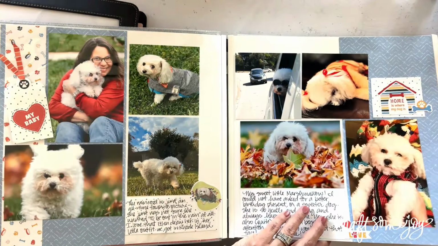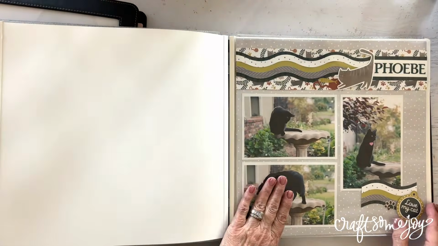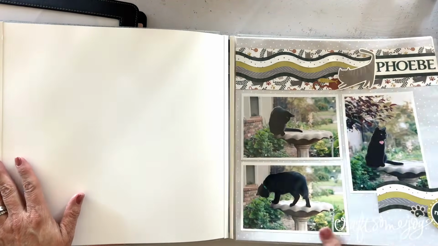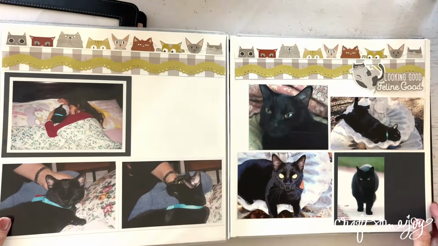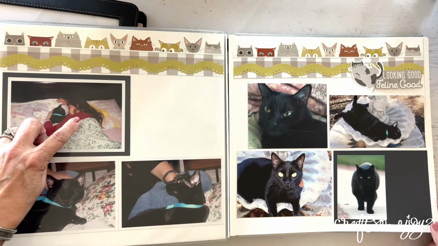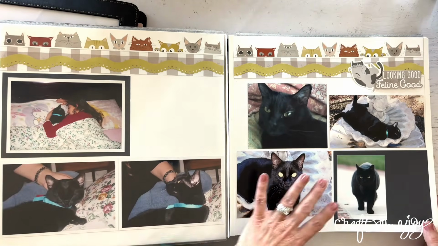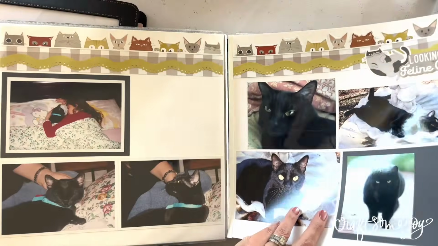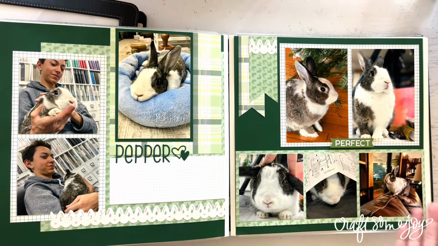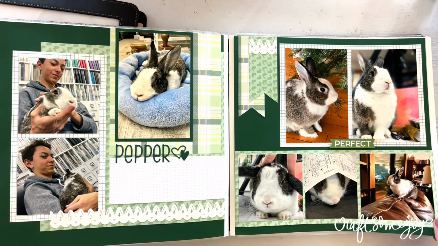So this is a section for Marshmallow, and then Marshy, she passed. Phoebe, we lost Phoebe also, but here's some beautiful pictures of her. This was the day we brought her home. Ellen actually picked her out. So just different things. Here's Pepe. Here's Pepper. So do I have pictures of him in my family albums? Yes. Do I have more pictures in the pet album? Oh yeah, I sure do.